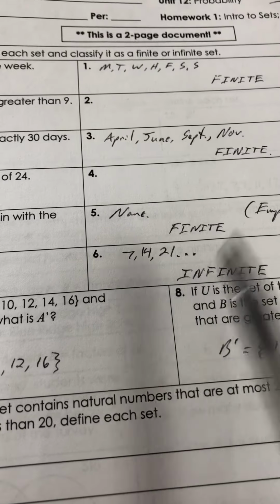So the universal set is the numbers on a six-sided die, and B is the set of numbers on the six-sided die greater than 3, and what would be B prime? Well, those would be the ones that were 3 or less, so that would be 1, 2, 3, and then your B would be 4, 5, 6, and then you put them together, the union of those would be 1, 2, 3, 4, 5, 6. Try 9 on your own.